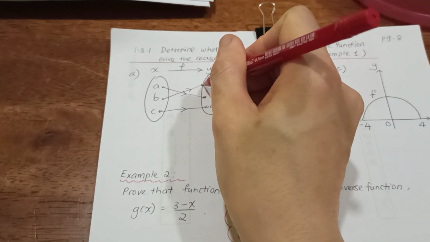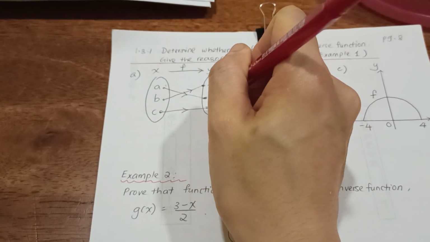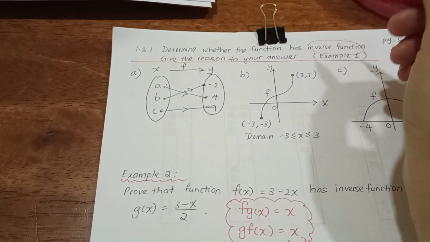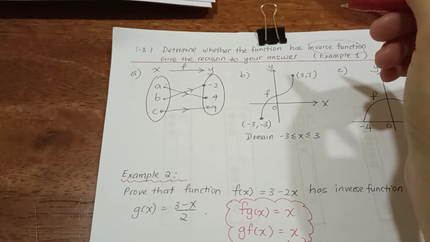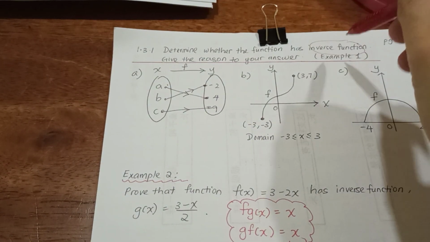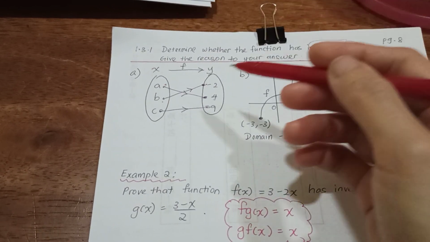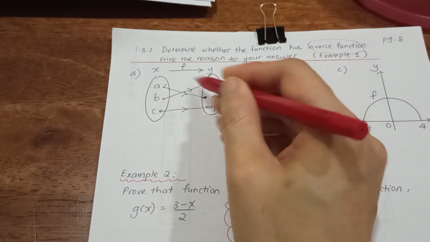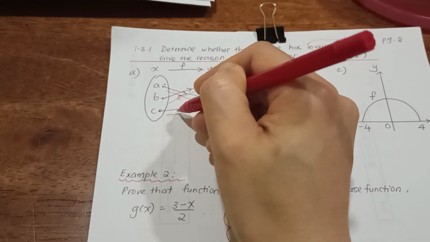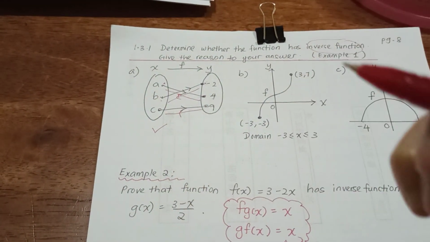So you see, from here, is it one image going to one object? One image goes to one object, one image goes to one object, because we want to determine whether it is an inverse function. If we want to determine whether a given relation is a function or not, you have to see whether it is one object going to one image. So same as an inverse function, is it one object backward to one image? Since one image goes back to one object, one object goes to one image. So yes, it is an inverse function.